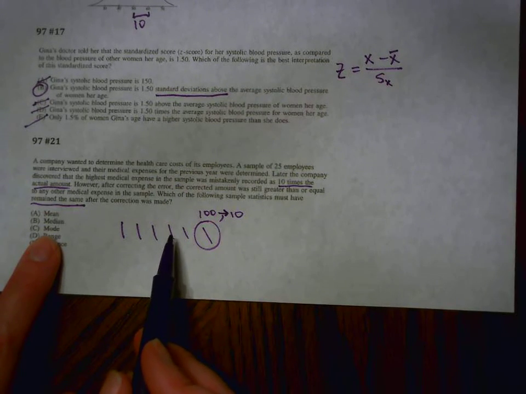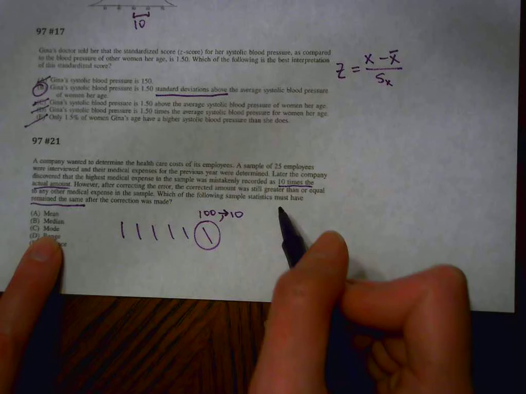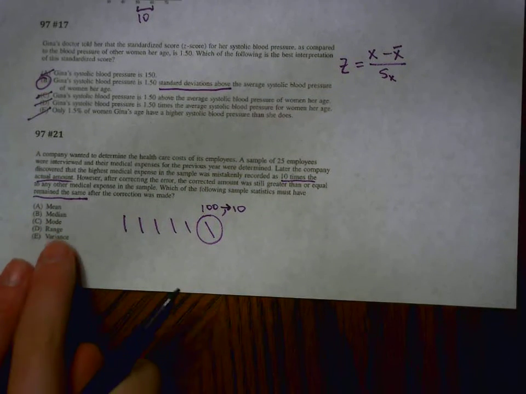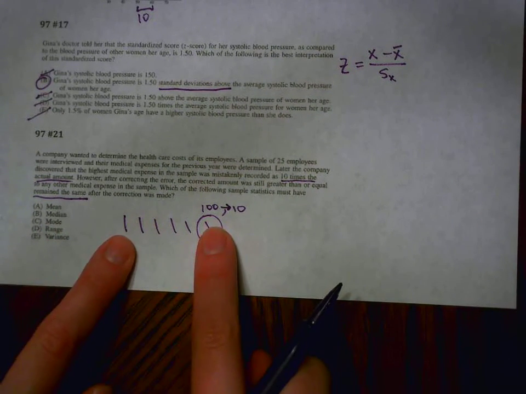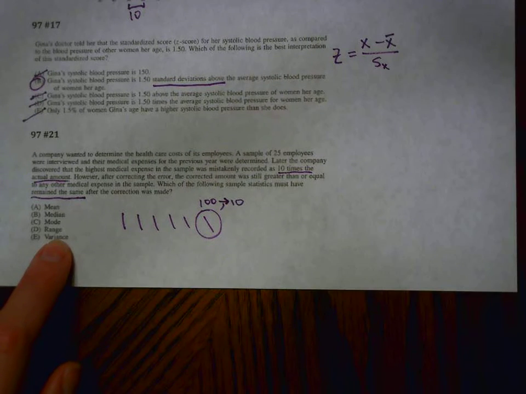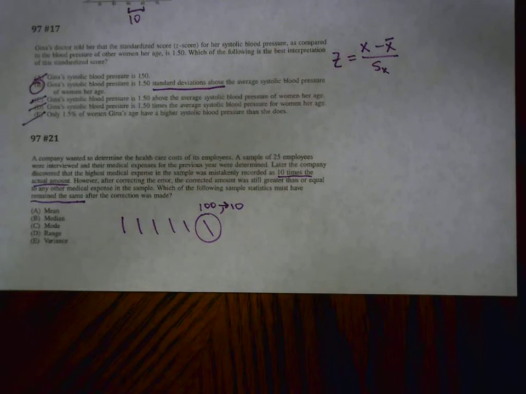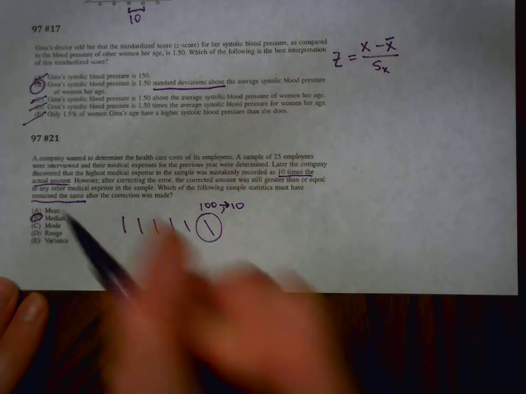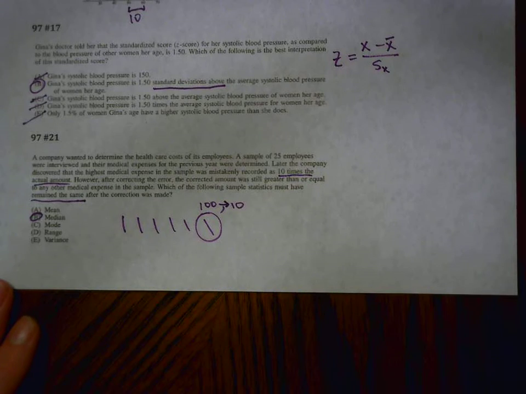So it's not for sure that one must have stayed the same, but it could have. Range would definitely change if you do max minus min, and variance is tied to standard deviation, right? Standard deviation squared, and that would also change because you used all your data to calculate that. So the median is the one that's most resistant to outliers.